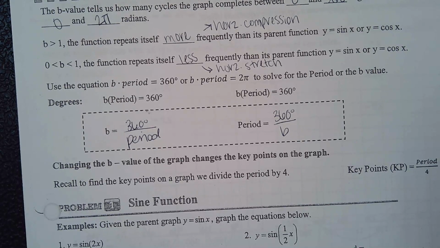So if we change the B, it's also going to change the key points on your graph. You'll still find those the same way. You'll take whatever your period is and divide it by 4. It's just not always going to be 90 now. Yeah? Questions on it so far? We did this in Math 3. Okay, good. So let's go ahead and try some.